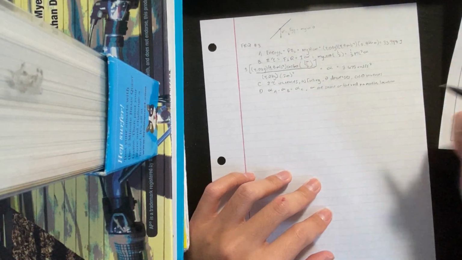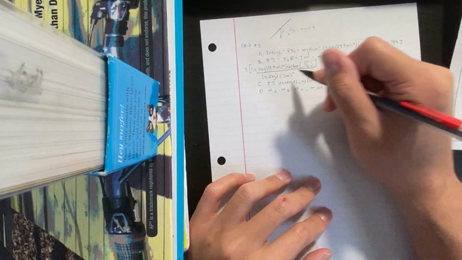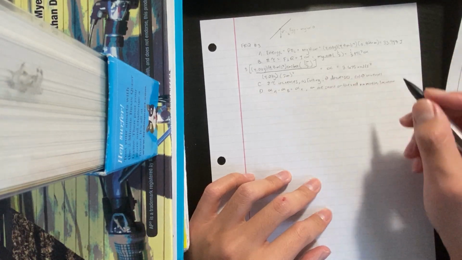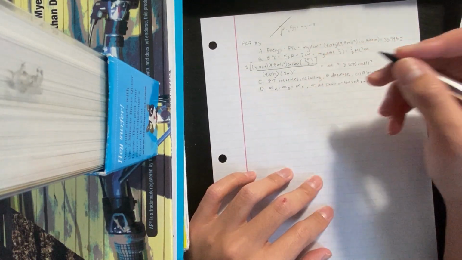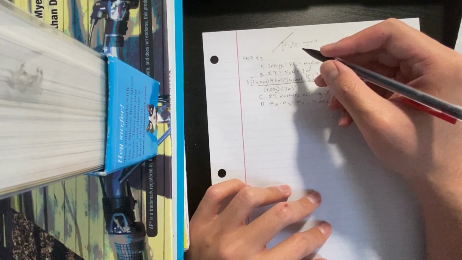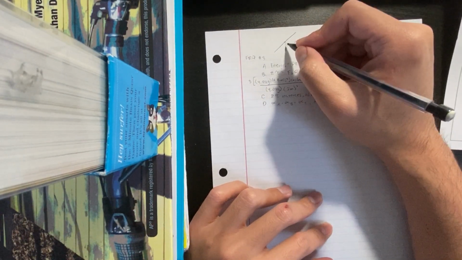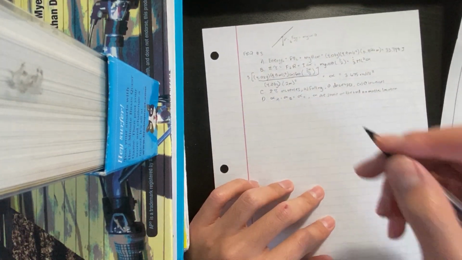As you see, all the calculations for alpha don't depend on the location on the rod, because FGY is acting at the center of the rod anyway.